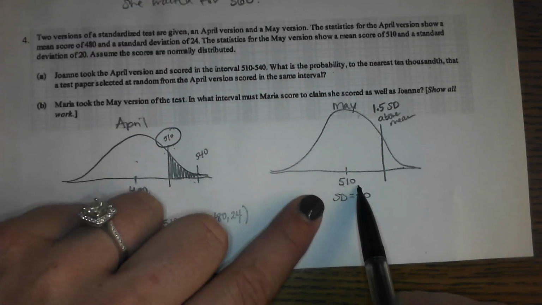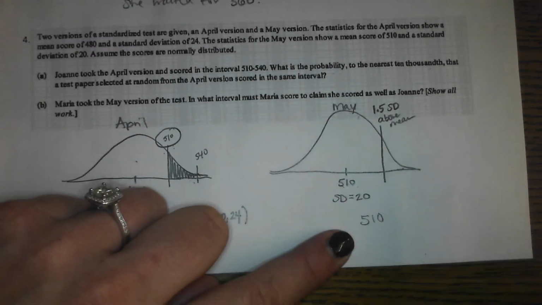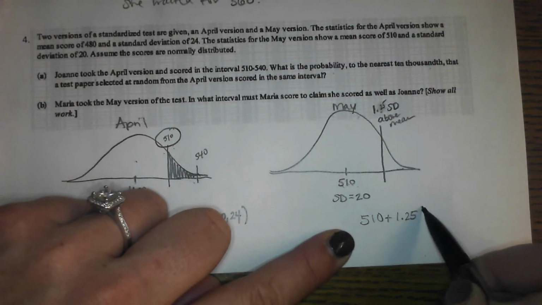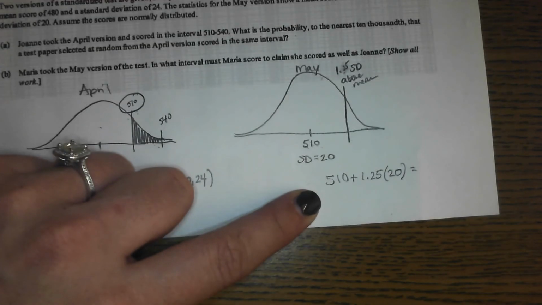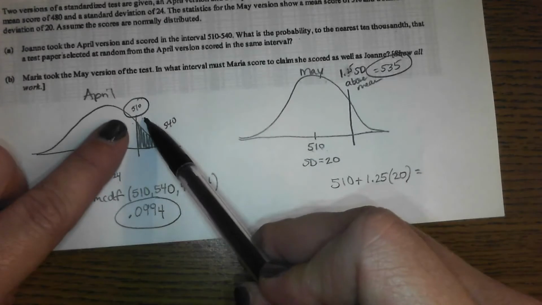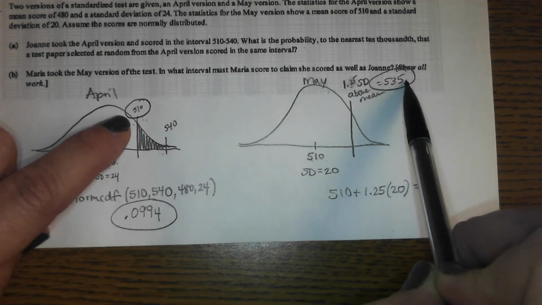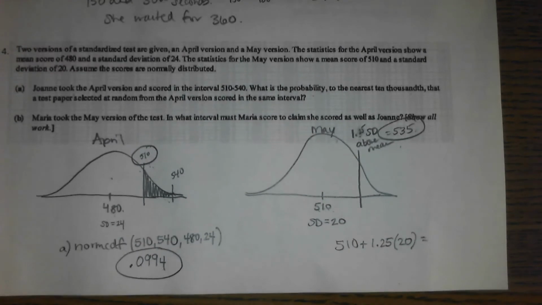So if your mean is 510 over here, and we want to do 1.25, we want to add on 1.25 standard deviations of 20, then that's going to be 510 plus 1.25 times 20. That's going to be a 535 score. So a 510 over here in April is equivalent to a 535 in May, arguably. They're both 1.25 standard deviations above their mean.